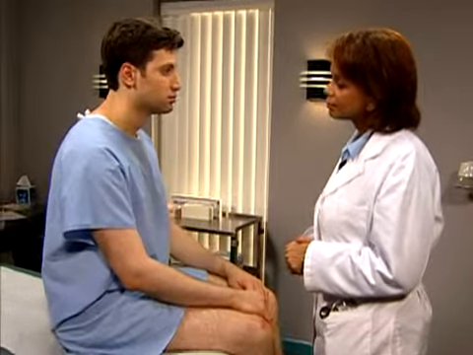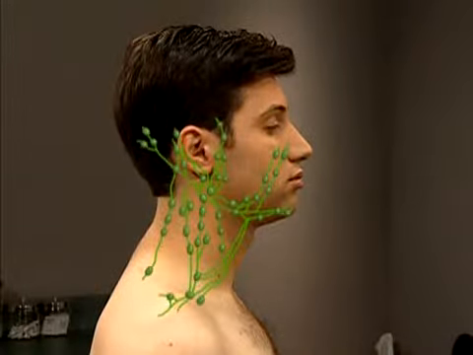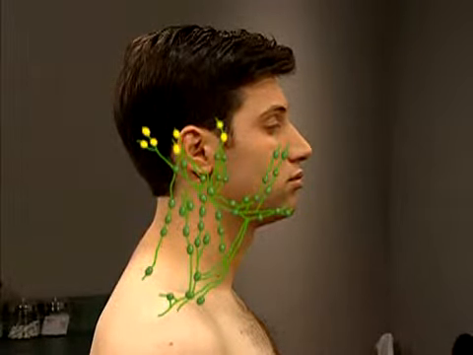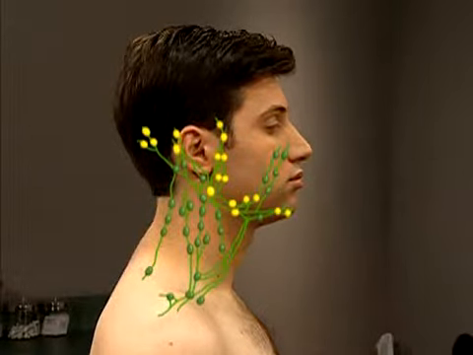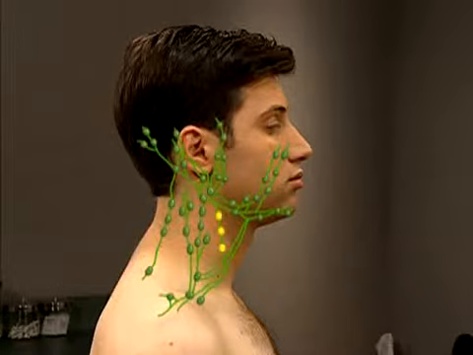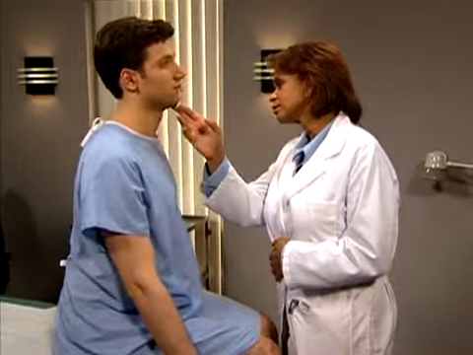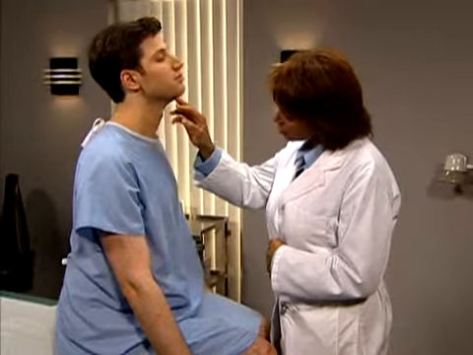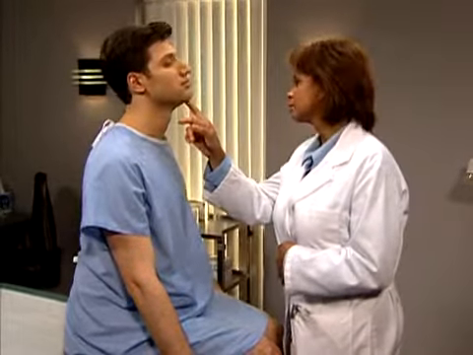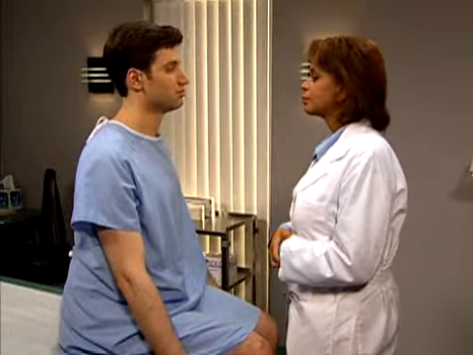In the head, these nodes include the occipital, postauricular, preauricular, parotid, retropharyngeal, submandibular, and submental nodes. In the neck, superficial nodes include the anterior cervical, posterior cervical, and supraclavicular nodes. Next, inspect these areas, which should have no obvious lymph nodes, edema, erythema, red streaks, or lesions.